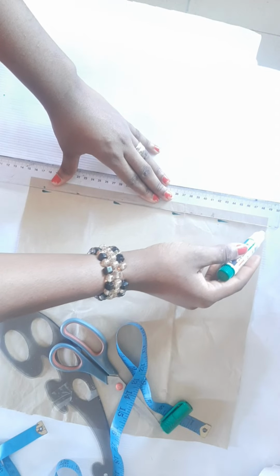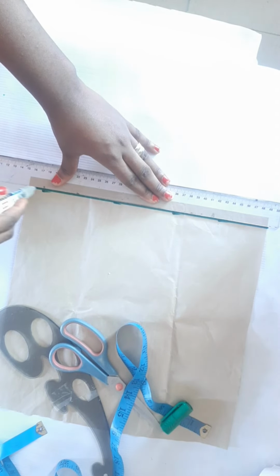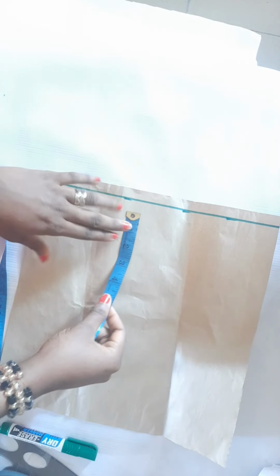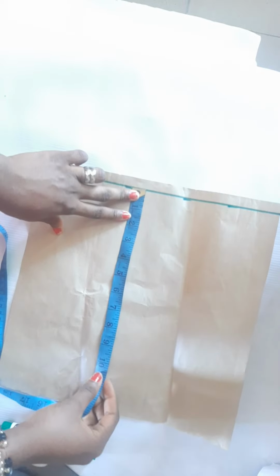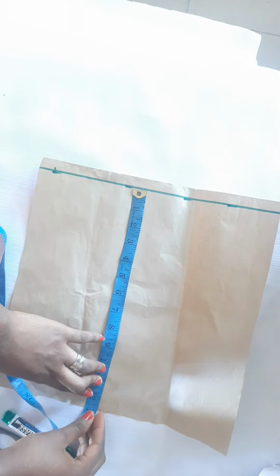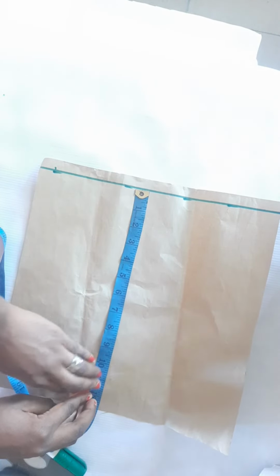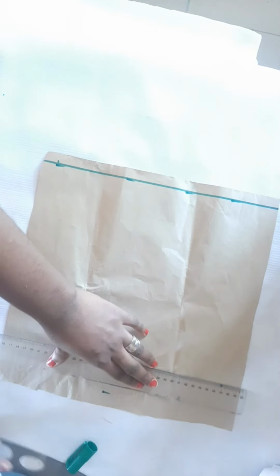Rule your straight line. The length we are working with is the length of 11. Half length we are working with is 11 plus 1 inch sewing allowance. That will make it 12. So we'll mark 12 here. Mark 12 and rule it out.